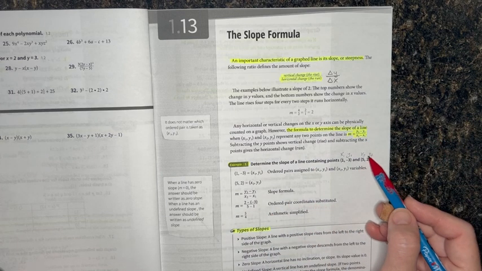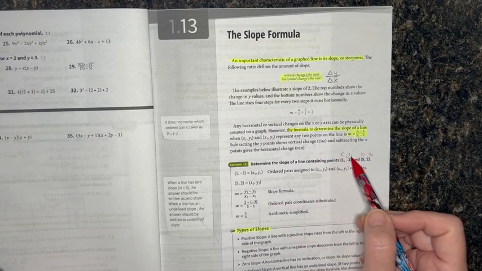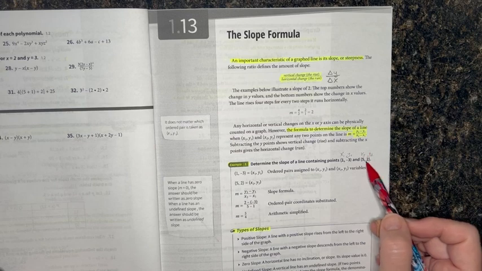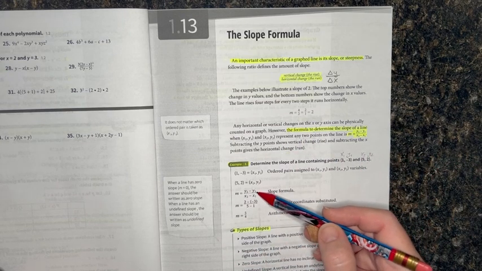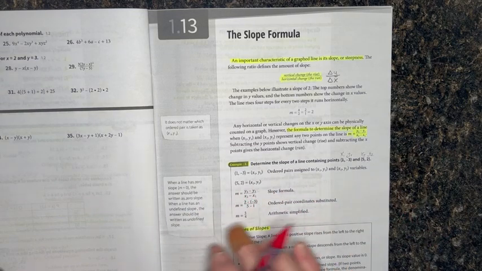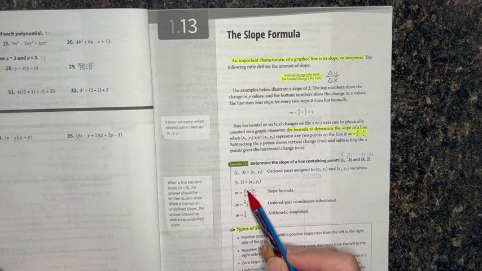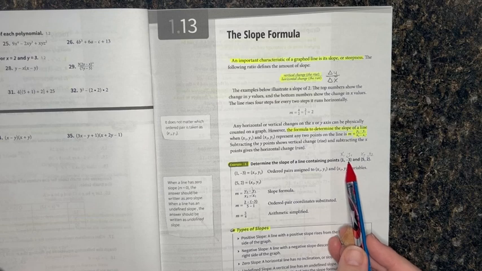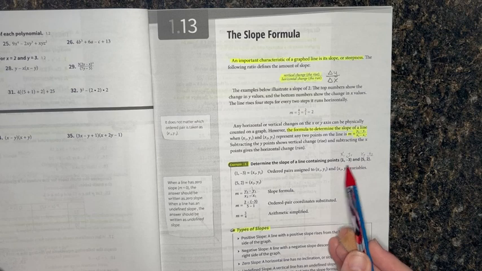We need to have our x's and our y's together, and we need to put the same one first each time. Now, you could have labeled this point as your 2's and this point as your point 1. That part doesn't matter as long as you keep them straight when you put them here. Okay, so putting the numbers into the formula correctly, we have our y sub 2, which is 2, minus, now this minus sign is part of the formula, but we have to remember that sometimes the number itself has a minus sign. So it's 2 minus this minus 3.